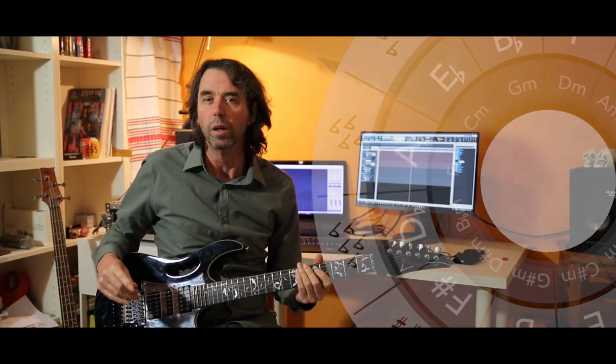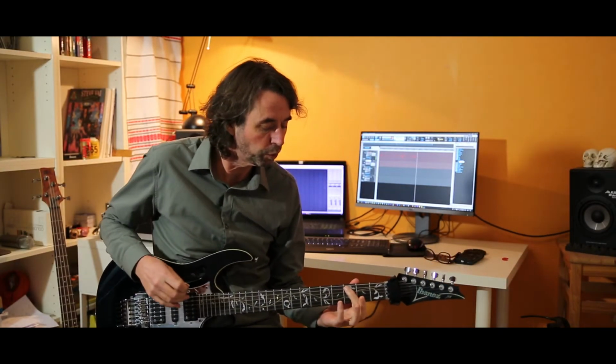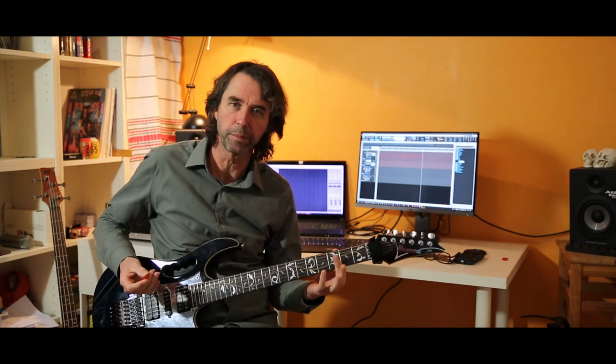Fortunately, we can put all the keys in a straightforward and learnable system. This system is called the circle of fifths or the circle of fourths. Before I show you the circle of fifths, I first want you to know how to find the keys on the neck of the guitar with a little trick. And for that you need to know what a fifth interval is.